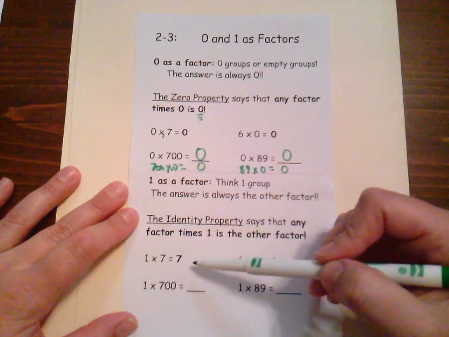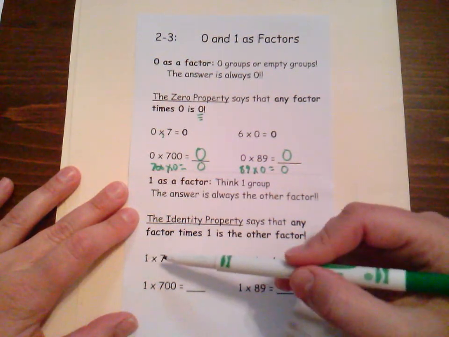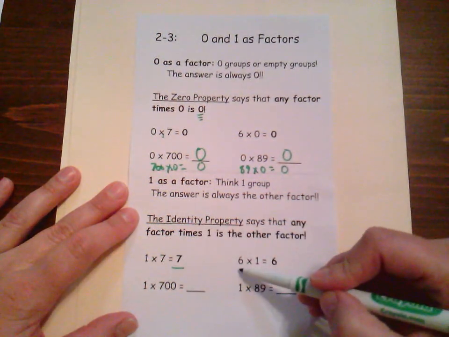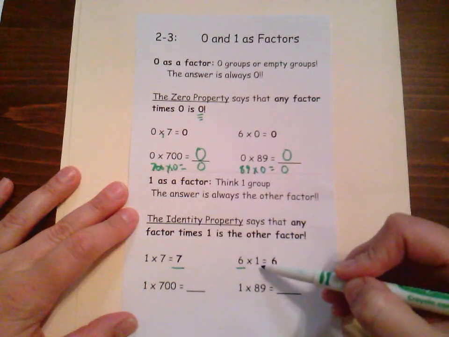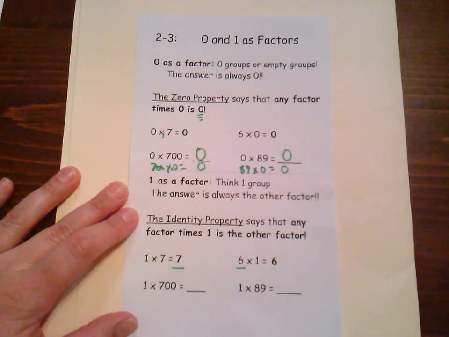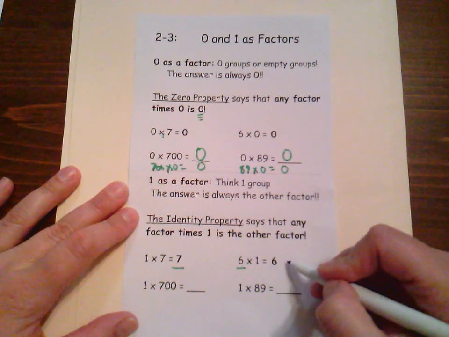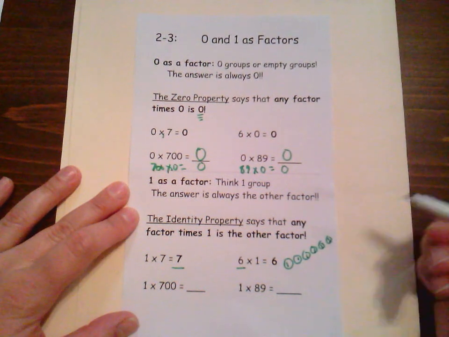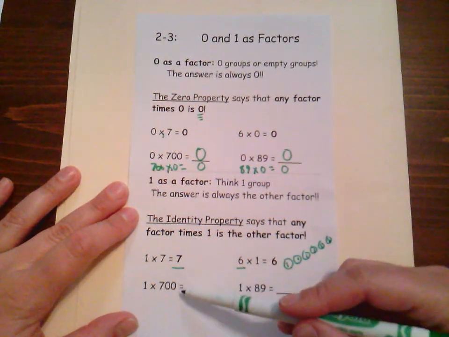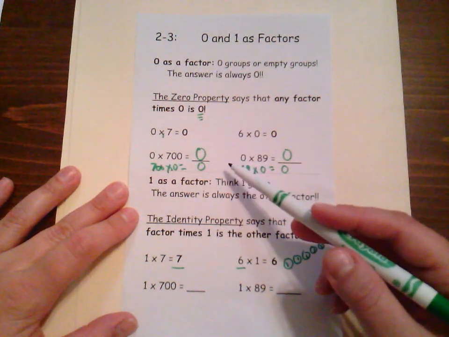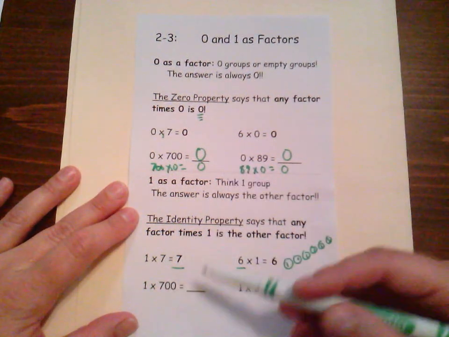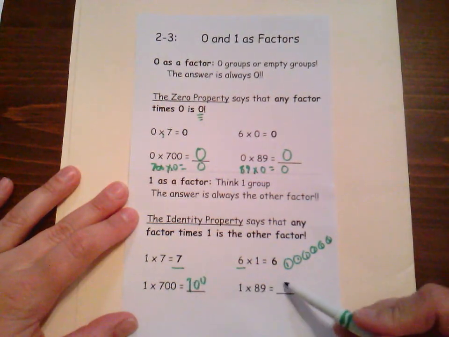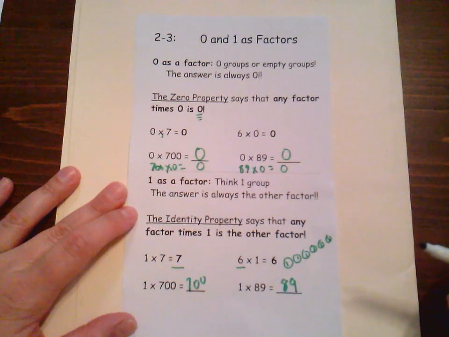So down here, 1 times 7, we would have the meaning one group of 7. And if there's one group and there's 7 in each, our answer would be 7. Here we have 6 groups with 1 in each, and that would come out to 6. So 6 groups, 1, 2, 3, 4, 5, 6, with 1 in each would give us 6. These multiplication equations are also really easy, just like when we have the 0 property. Anything times 1 is that other number. So 1 times 700 would just be 700, and 1 times 89 would just give us 89.